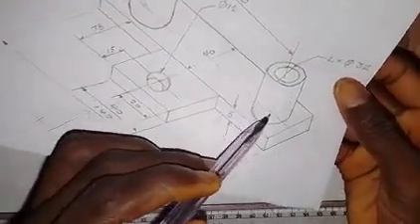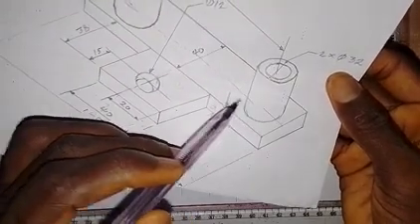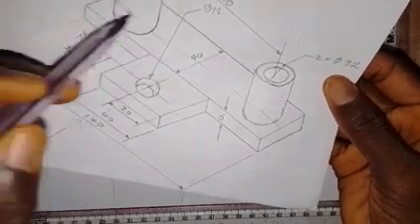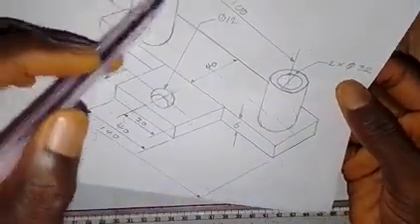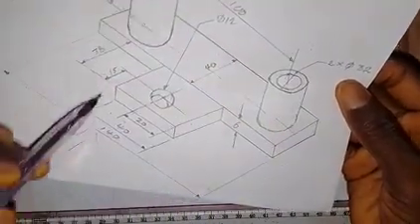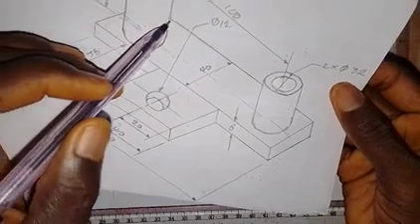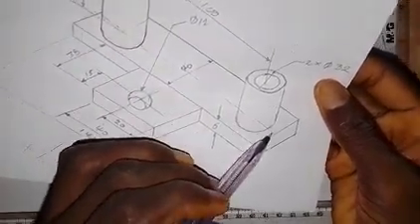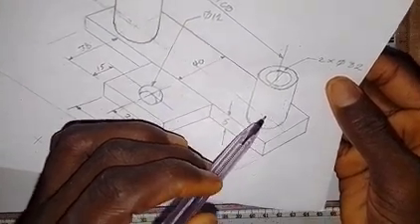So the distance, okay, from here to here is 100 millimeters, and that means I need to locate the center here. I need to locate the center here, so I have to take 20 millimeters from here to here.